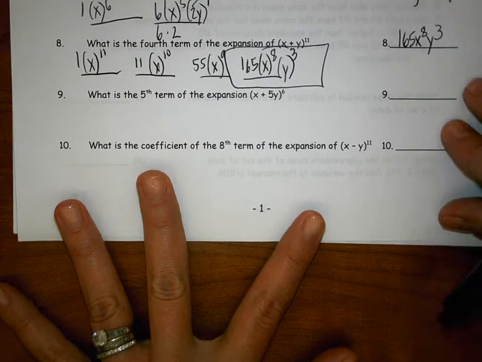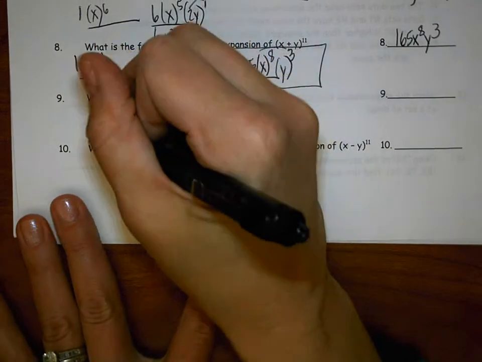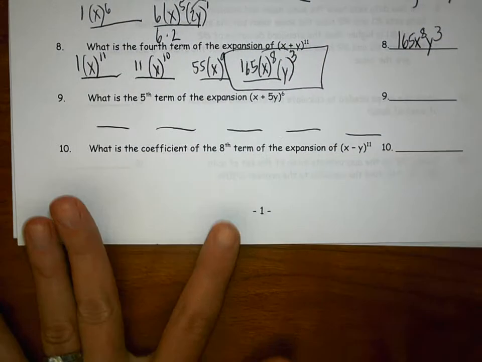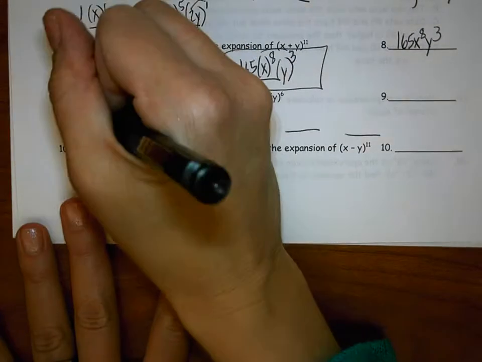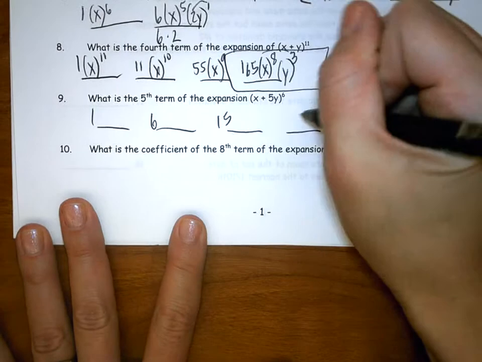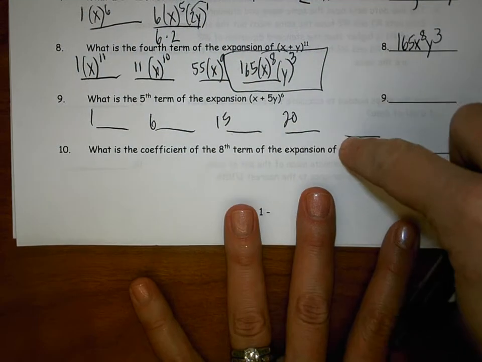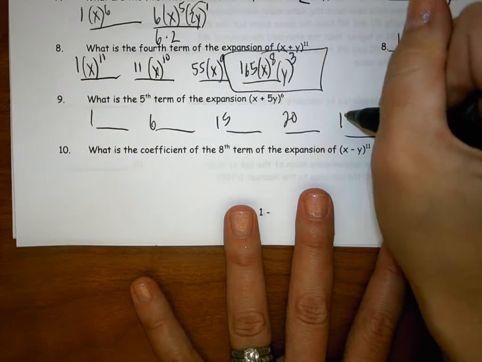Okay, number 9, it wants a 5th term. So let's go ahead and write out 1, 2, 3, 4, 5. What would be my numbers for the first 5 there? 1, 6, 15. Okay, 1, 6, 15, 20. And then this one is 15. Okay.